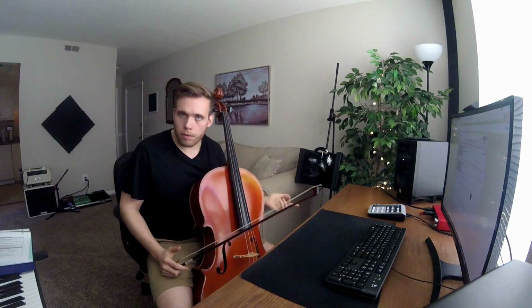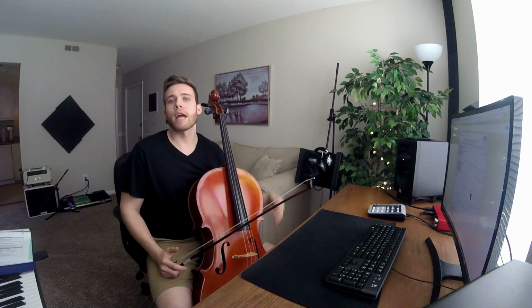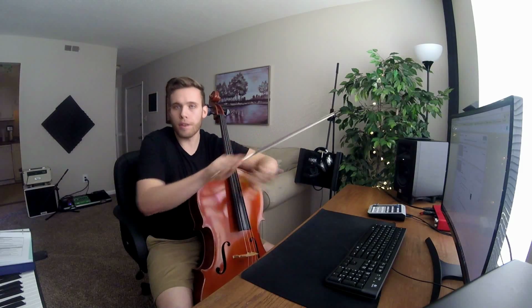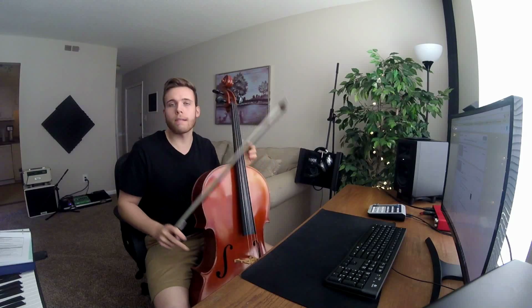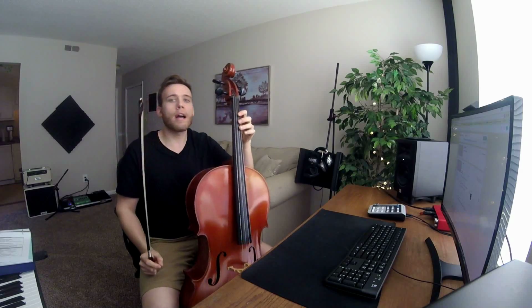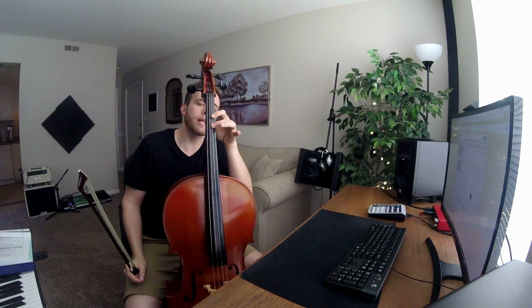Okay, so let's review. If we have a natural note, that's nothing done to it, clean slate: E natural, A natural, B natural, D natural, nothing done to the note. Now let's talk about sharps. A sharp is when you take a natural note and you raise it by a half step. So our F sharp is actually just taking our F natural and raising it by a half step.